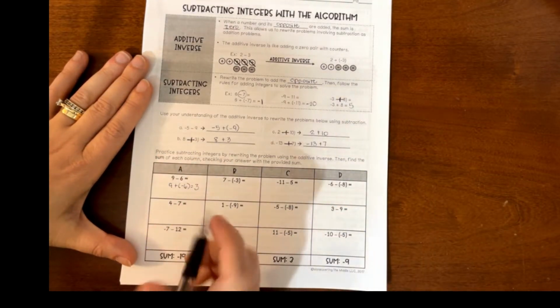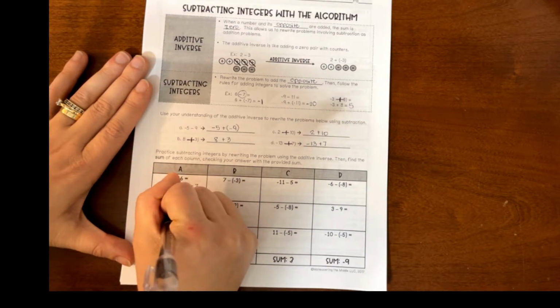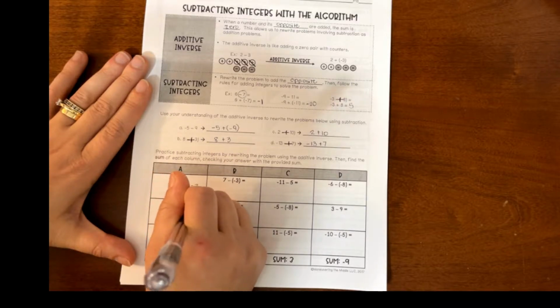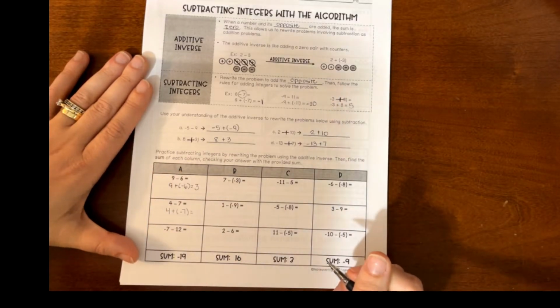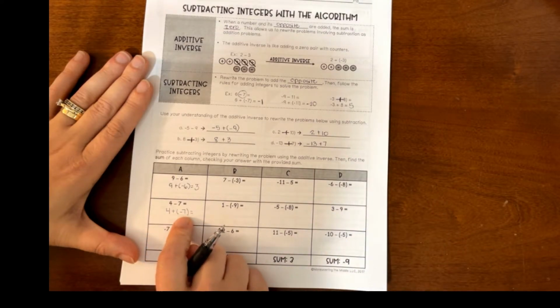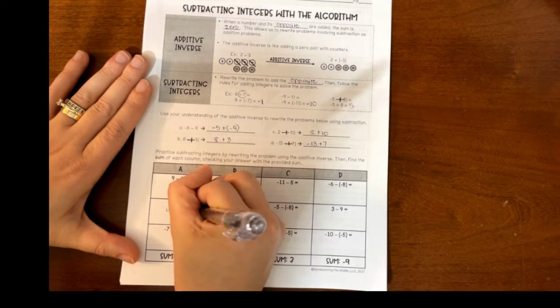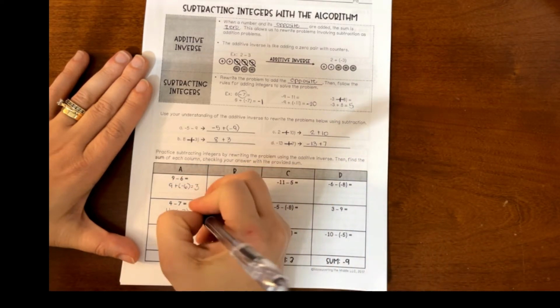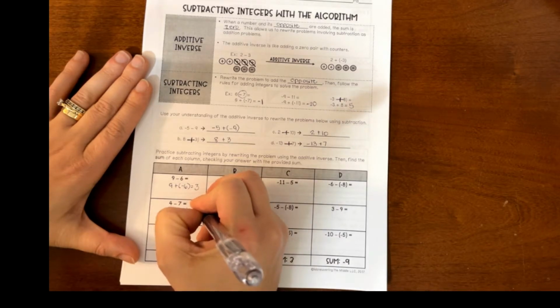Second one is 4 minus 7. If I rewrite that using the additive inverse, it's really 4 plus negative 7. I see that my signs are different, so I'm going to subtract and keep the sign of the greater magnitude. So negative 7 is further away from 0. It has a greater absolute value, so I know my answer will be negative. Always important for us to keep our signs. 7 minus 4 is 3, so I get a negative 3.